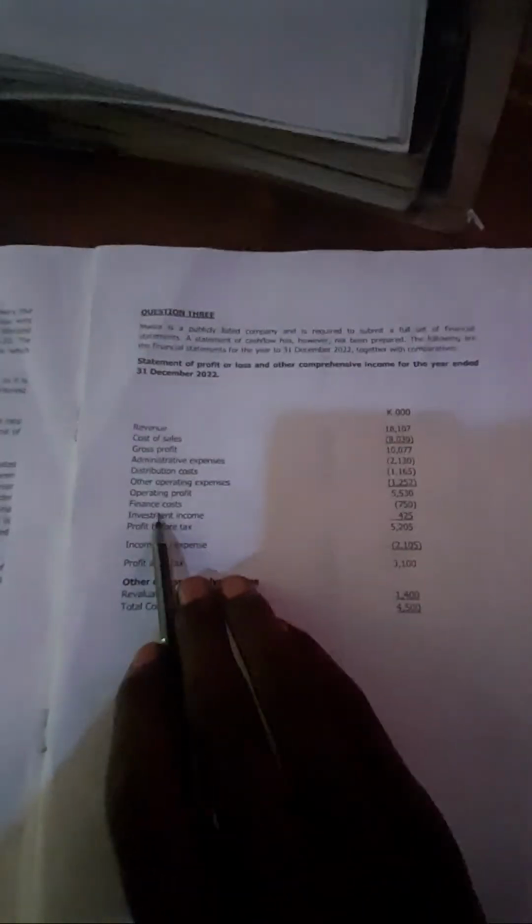It is the one that we are going to record here, 5205. And then we have the finance cost, this one we added back. The interest was removed, now we are adding it back. The finance cost was 750. So in our cash flow statement, we added back 750 right there.